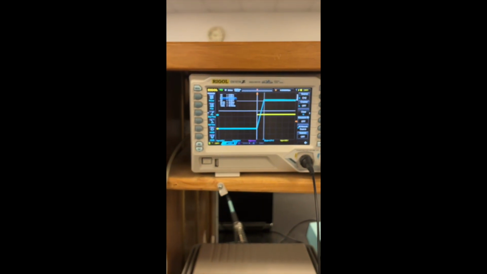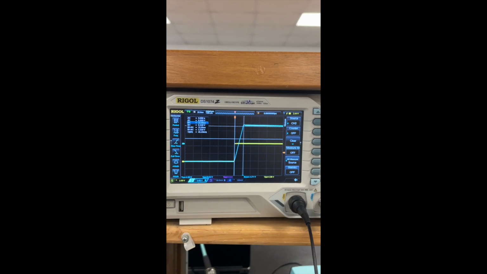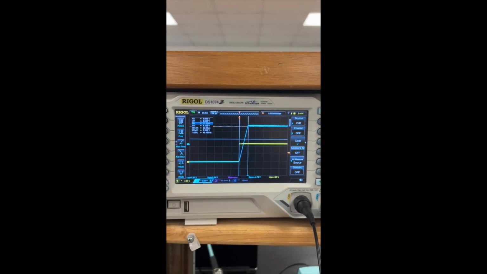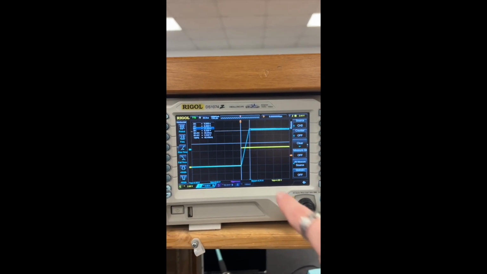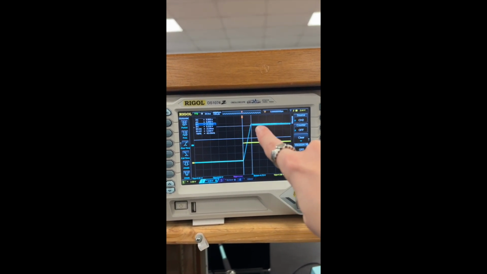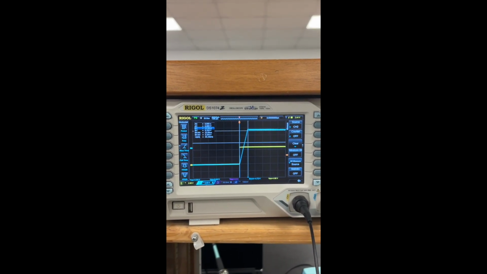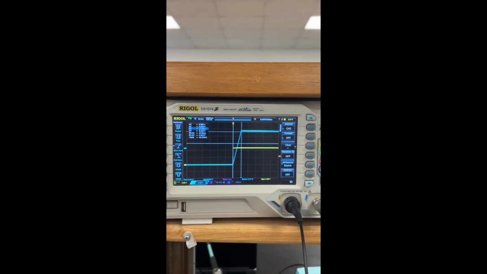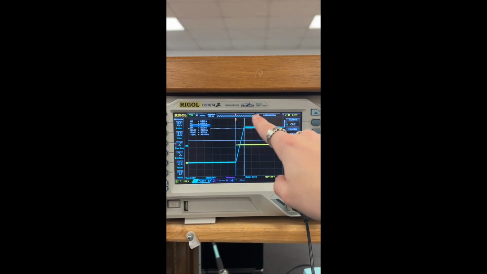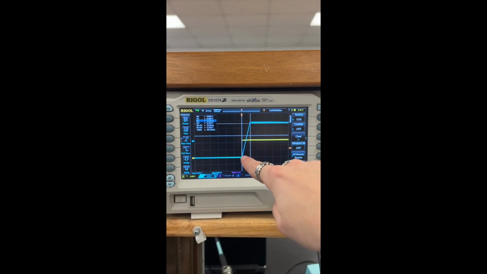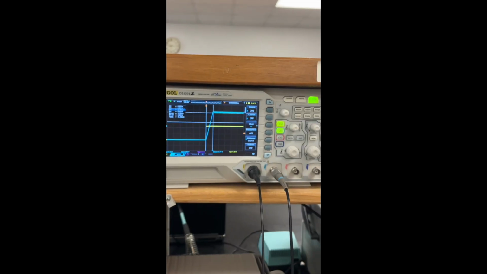So here I have about the same thing. The yellow channel 1 is the input. It's just a square wave from 0 to 5. And then the blue channel 2 is the output. And as we can see, there is a slight delay from when it goes to 0 to the 10 volts for the delta V, and that's what we're calculating for. That's the slew rate. I've just used my cursors to measure the time that it takes to fully turn on, and we can see here that it's 22 microseconds.